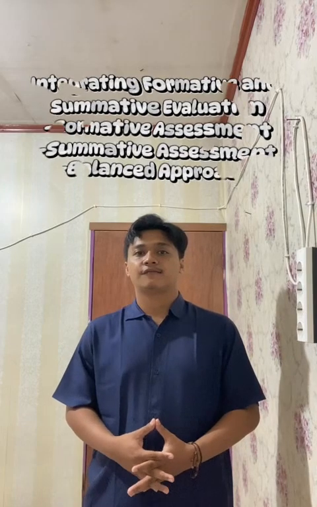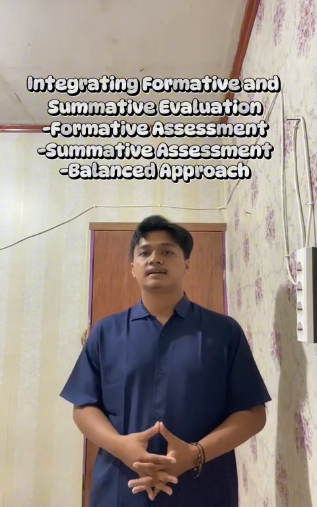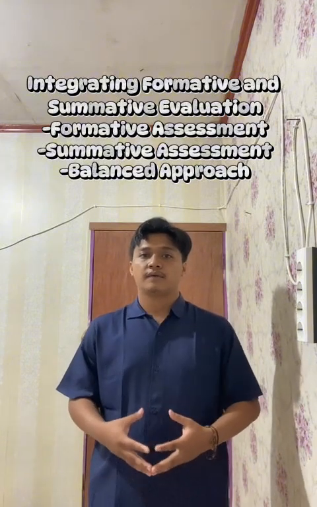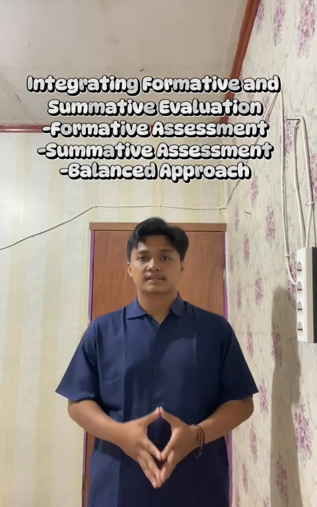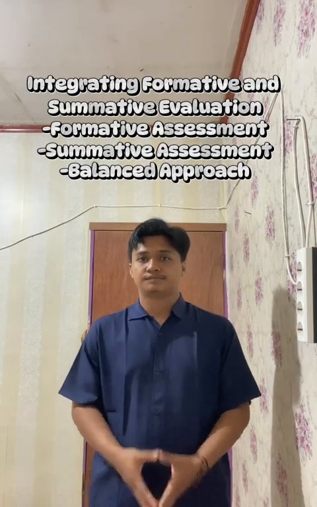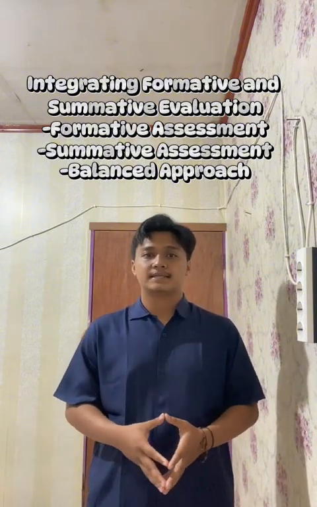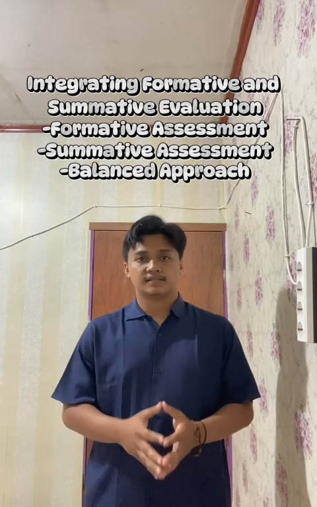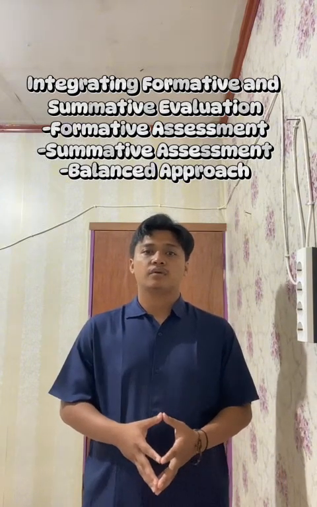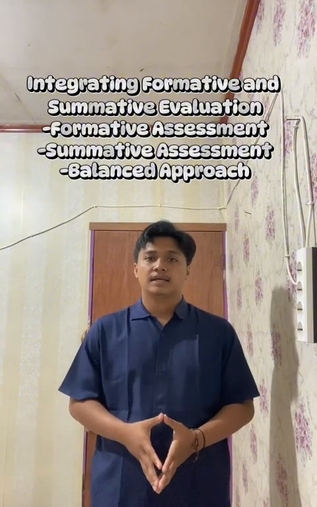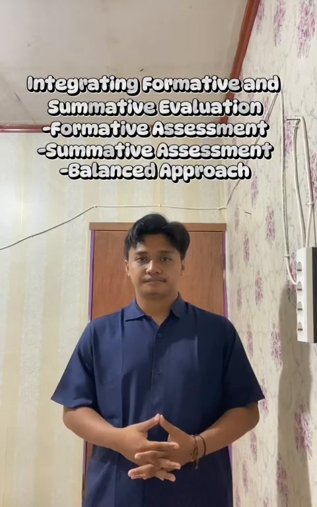Next is integrating formative and summative evaluation. Formative assessment, ongoing assessment, provides regular feedback and guidance to help learners improve their language skills. Summative assessment, evaluation at the end of a unit or course, measures learner overall progress and achievement. Next is a balanced approach: integrating both formative and summative assessment creates a comprehensive picture of learner development.